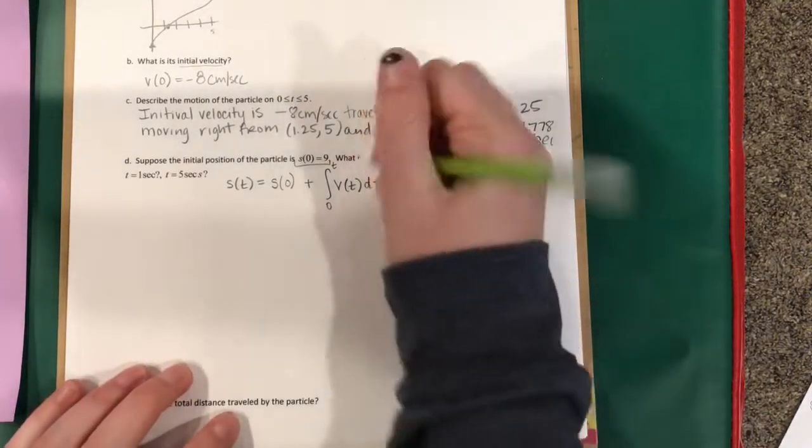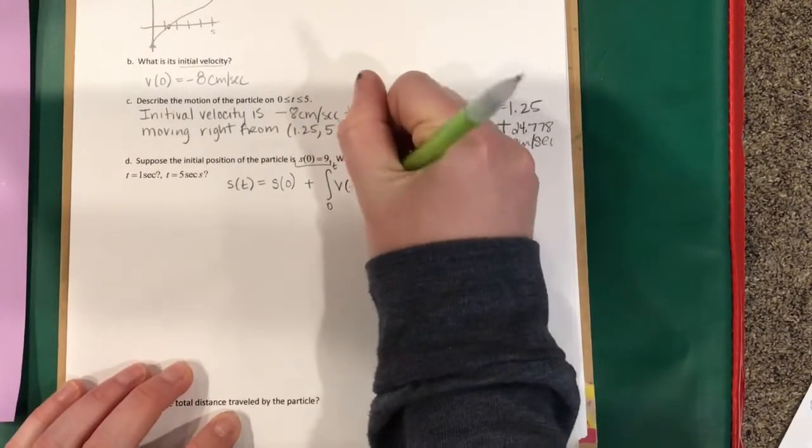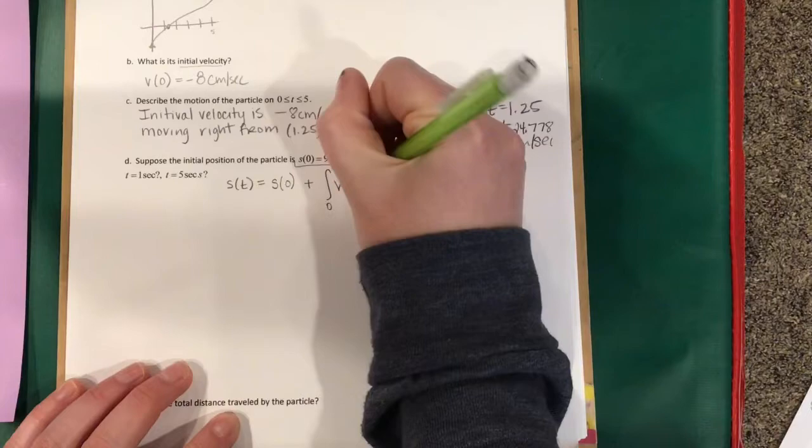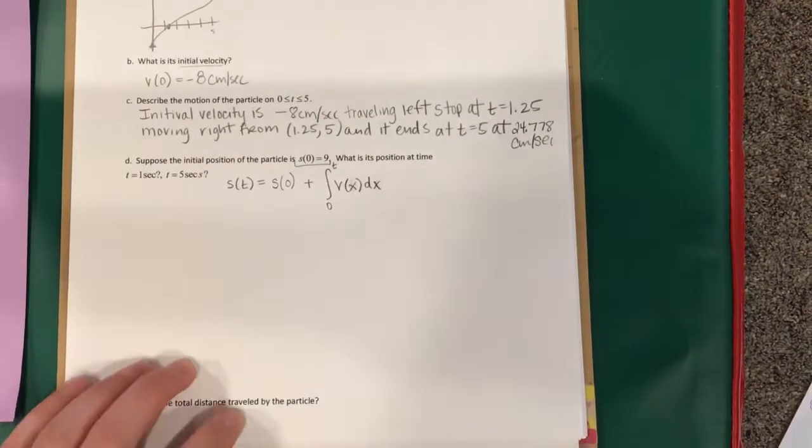Oh wait, it's having variable issues. Okay, v of x dx.